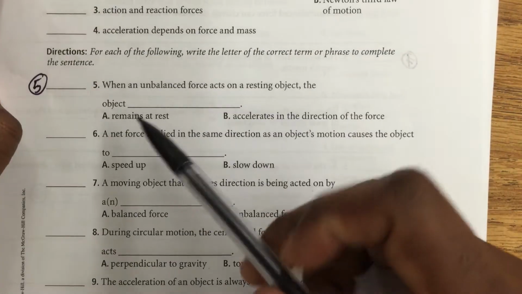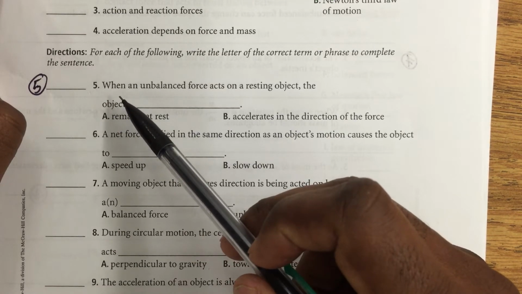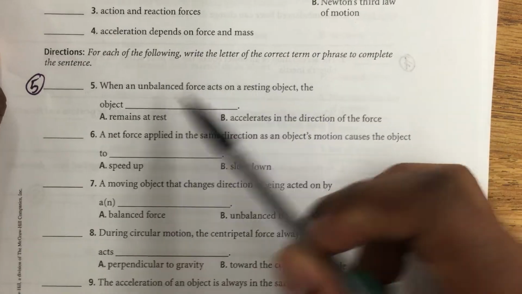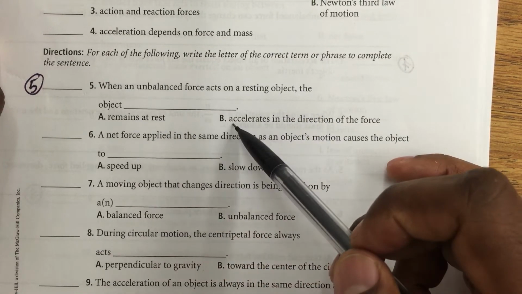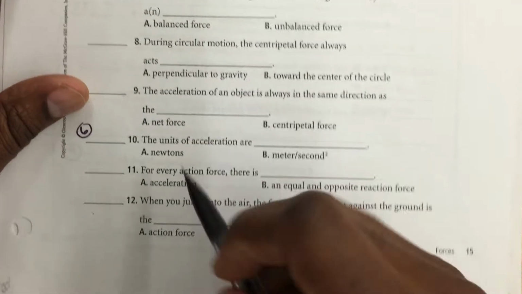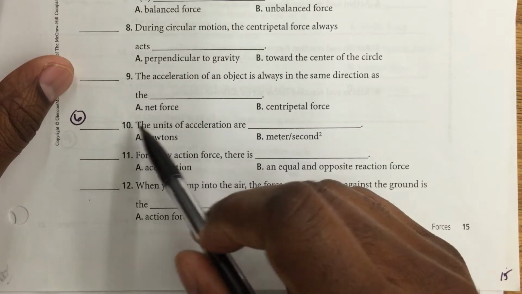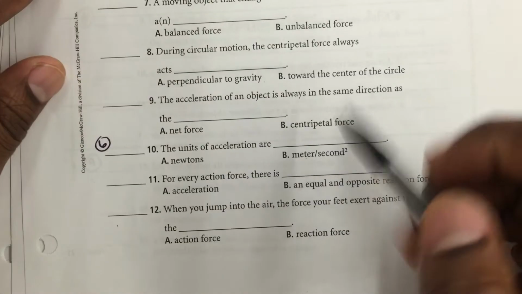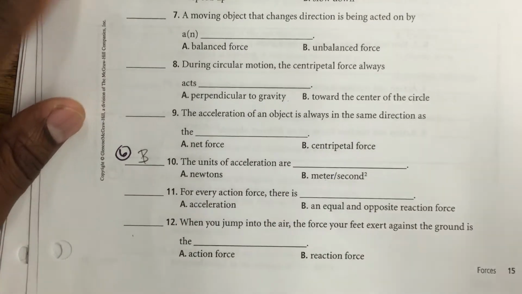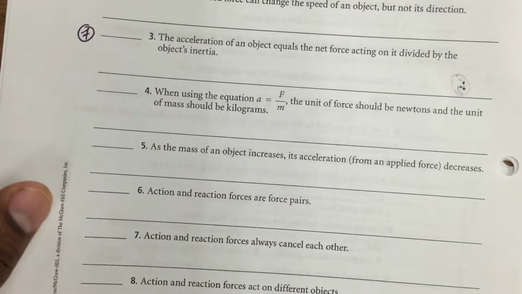Number five. When an unbalanced force acts on a resting object, we already talked about this when I showed you with my pen, it's going to accelerate in the direction of the unbalanced force, so that should be B. And again, the units of acceleration are meters per second squared. If you are doing this carefully, you can see that a lot of this stuff repeats and is meant to do that so it sticks in your brain. But if you're copying people's work, you can't get that.